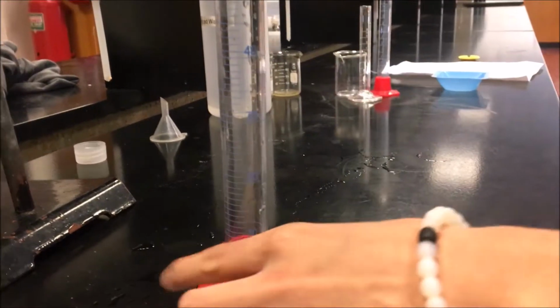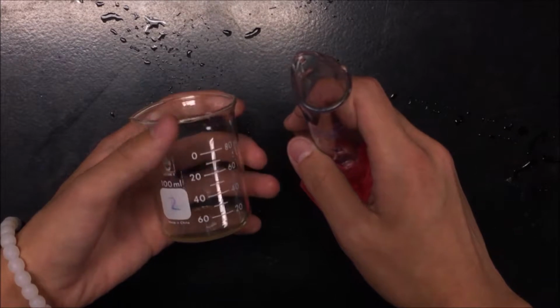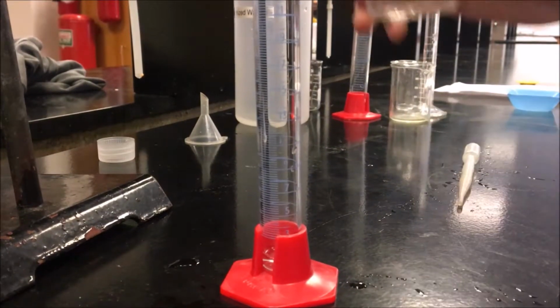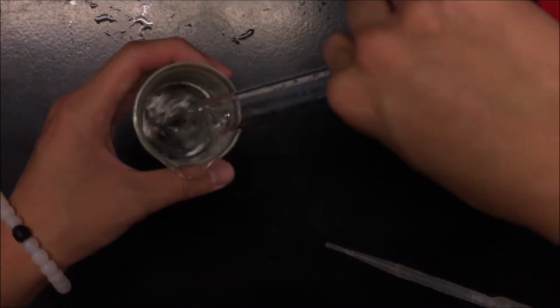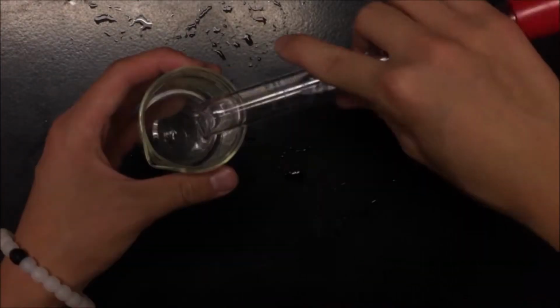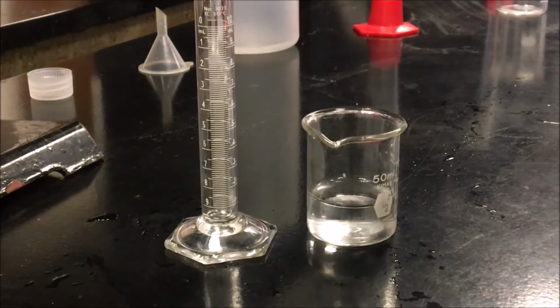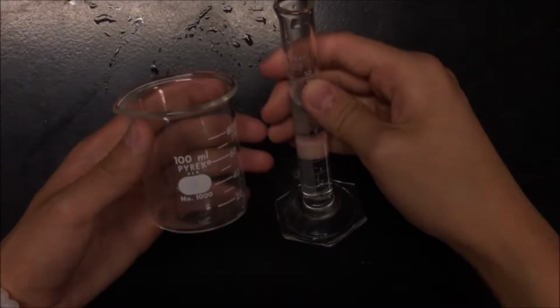For the fourth trial, we need 20 milliliters of water. Add that to beaker 4. For trial 5, we need 16 milliliters of water. For trial 6, we need 12.5 milliliters of water. For the last trial, we need 8 milliliters of water. Add that to the last beaker and make sure not to mess up the beaker orders.